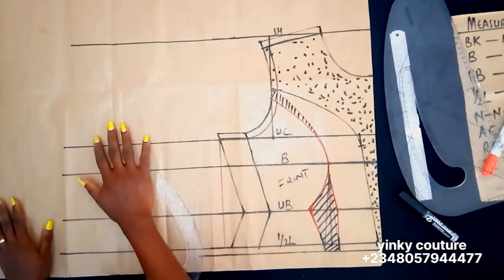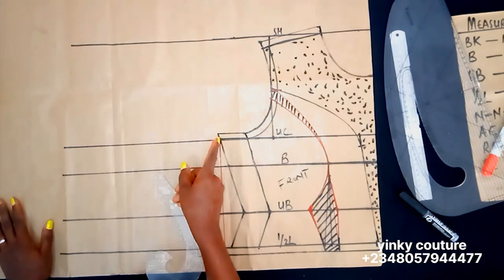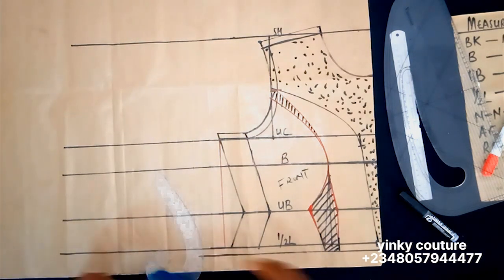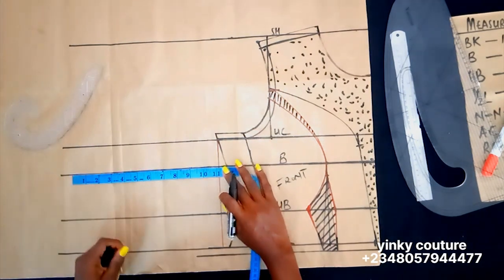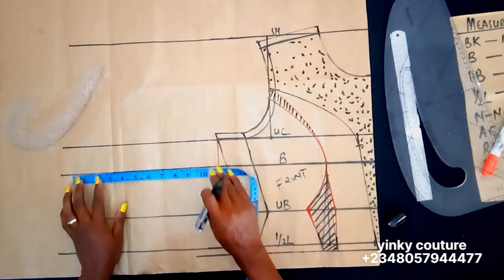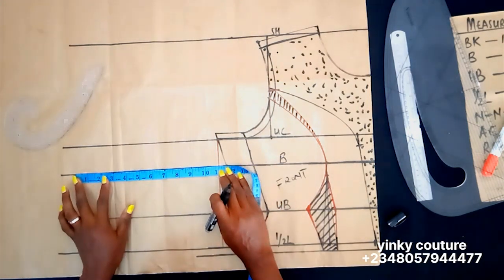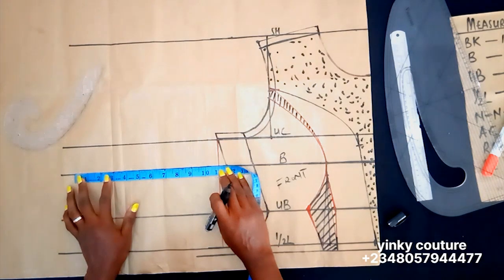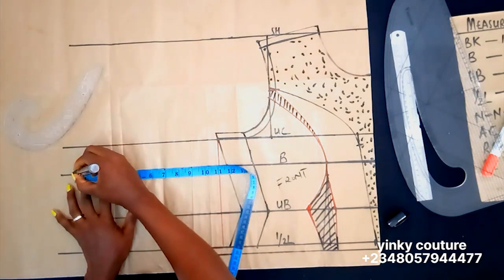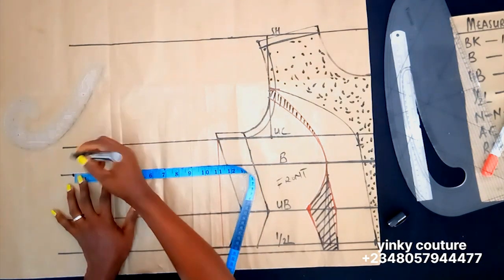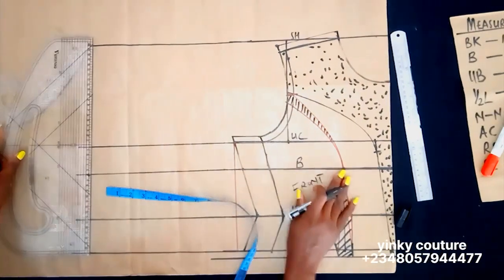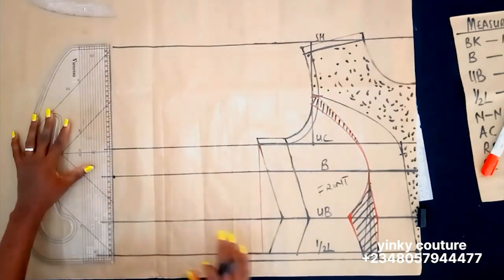So this is the back bodice I want to create right now. From here I'm inputting the bust circumference plus 2 inches. Bust circumference divided by 4 plus 2 inches gives me 11, because I have 9 plus 2, 11. Then I'll mark a straight line up. So this straight line will go up like so.